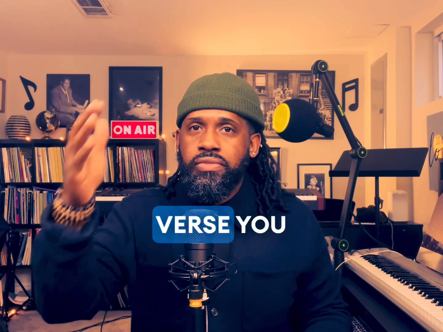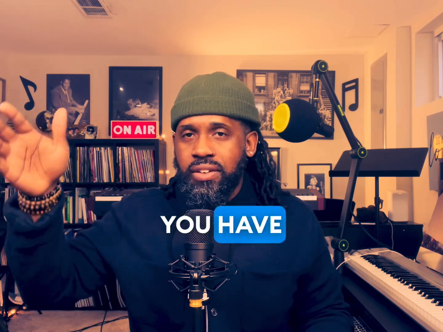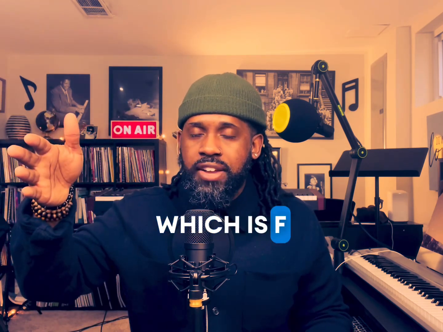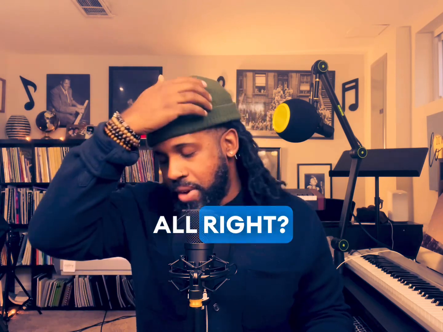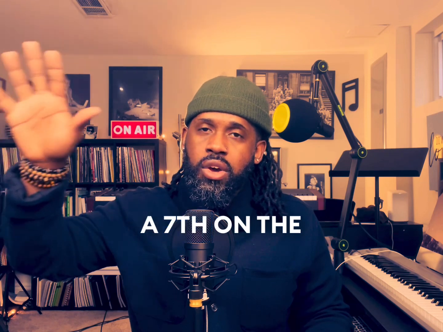So again, for the verse, you have 1 to 4, then back to 1, and then for the chorus, you have 6, which is A minor, 4 chord, which is F major, and then the 2 chord, which is D minor. All right, and figure out if you want the triad or you want to have a 7th on the top.